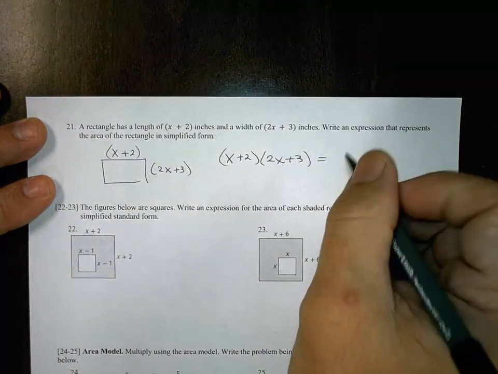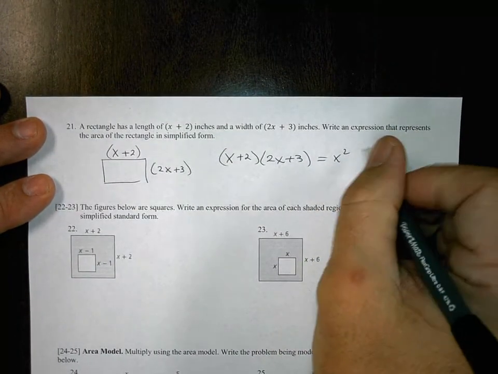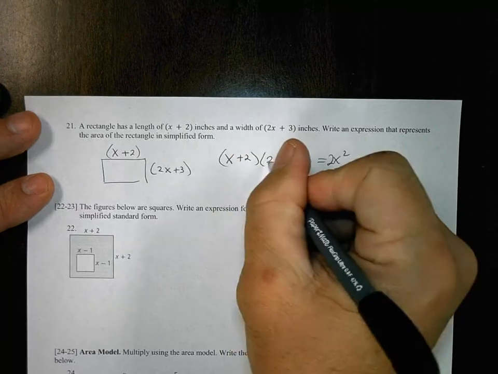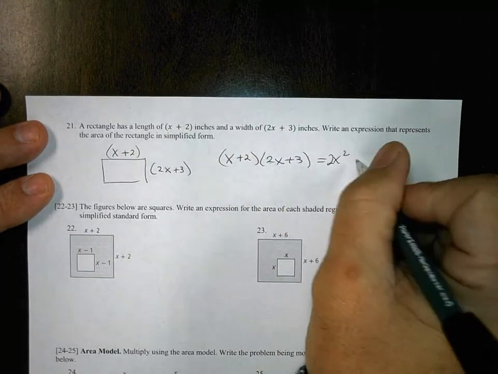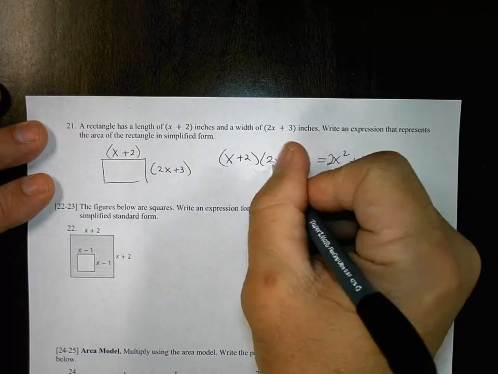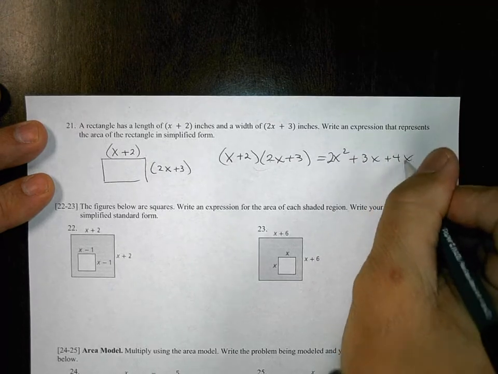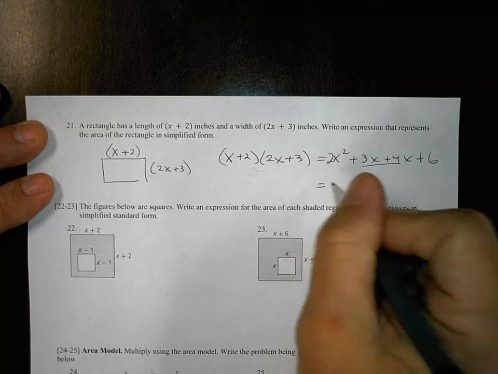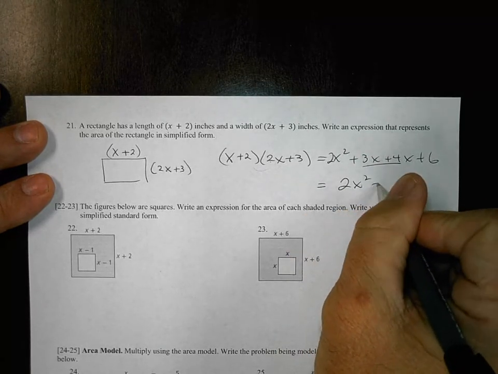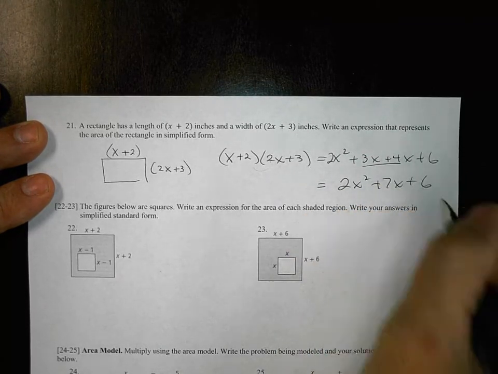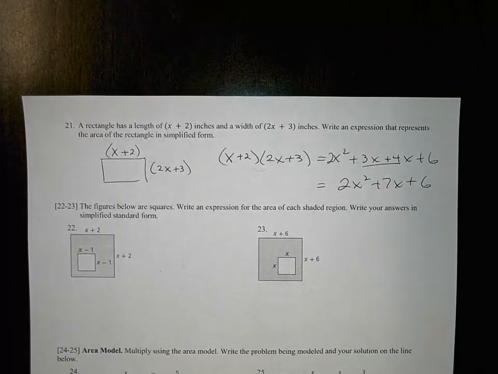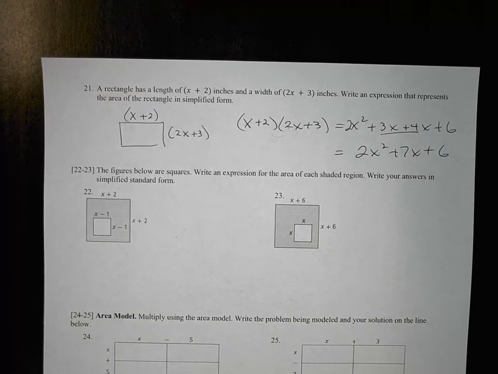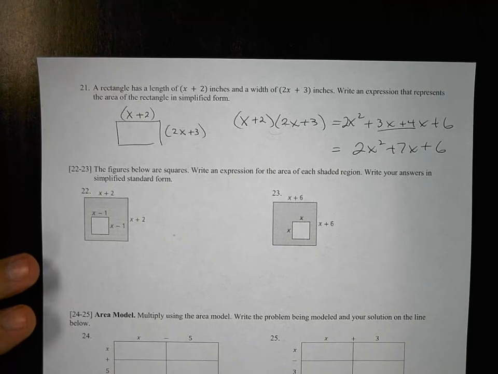And now we can FOIL it out. We get x times 2x is 2x squared, plus 3x plus 4x plus 6. Combining the middle two terms, the area of this rectangle is 2x squared plus 7x plus 6. All right, one more for you. This one's kind of tricky. Find the area of the shaded region.